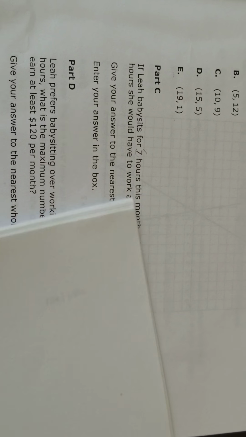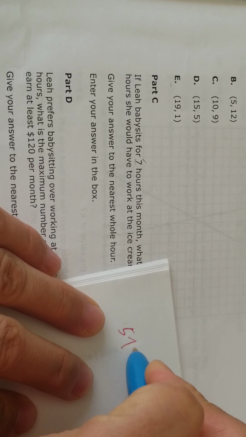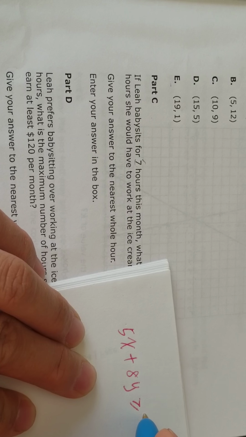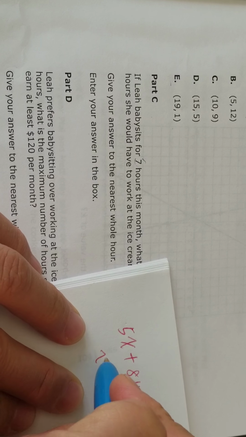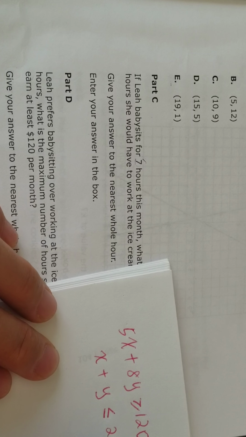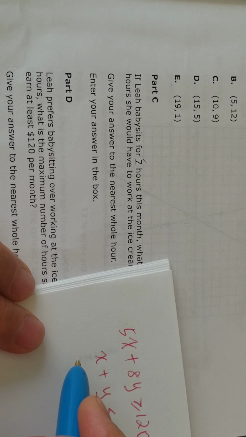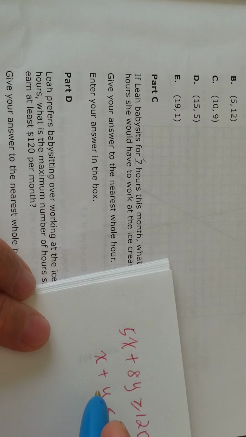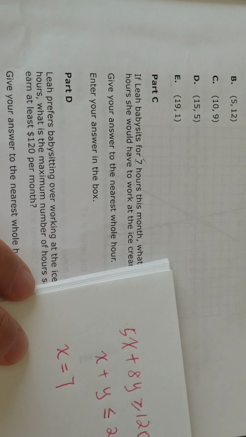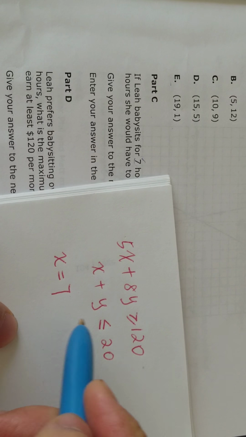Back to our inequality system, we have 5x plus 8y must be greater than or equal to $120, and x hours plus y hours must be less than or equal to 20 hours. We know Leah babysits for 7 hours, which means x is 7, since x represents the number of hours for babysitting.